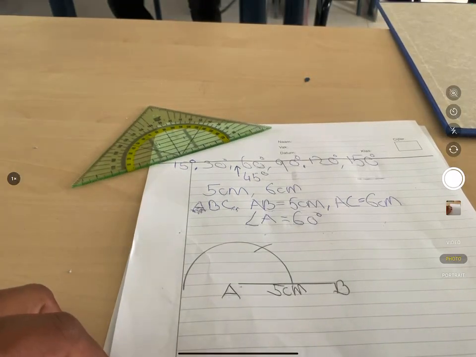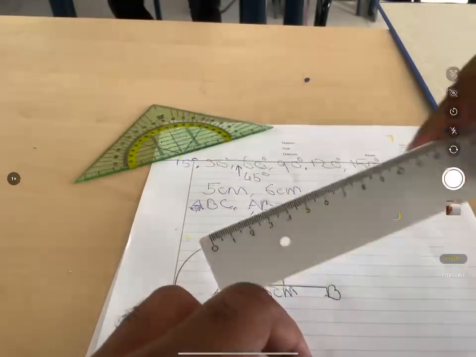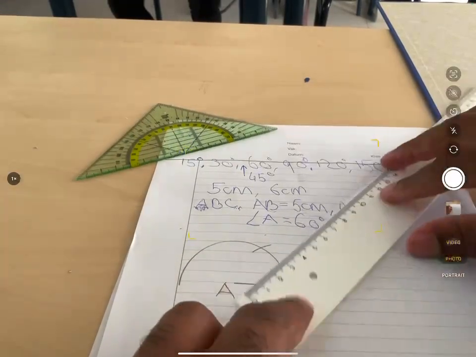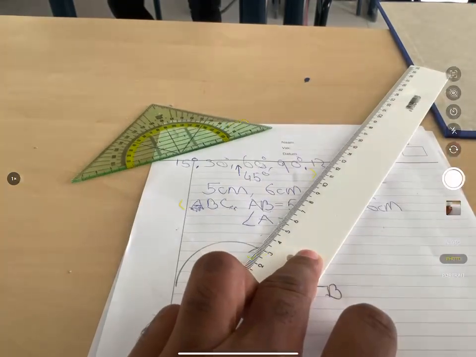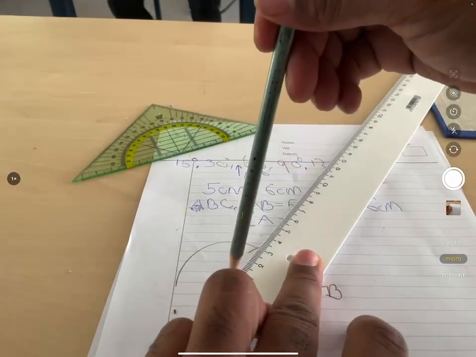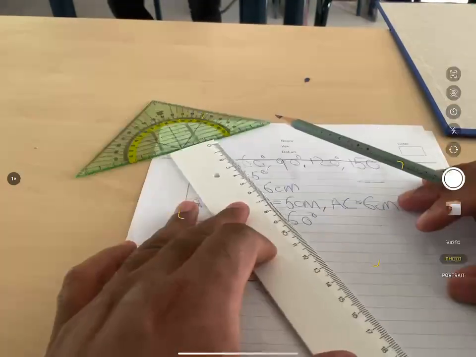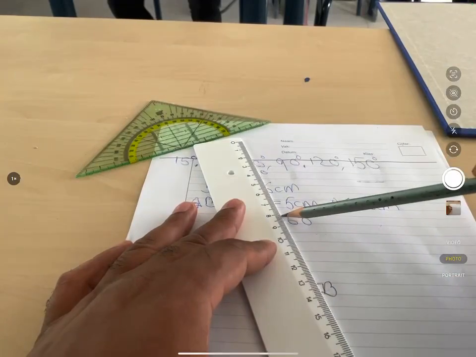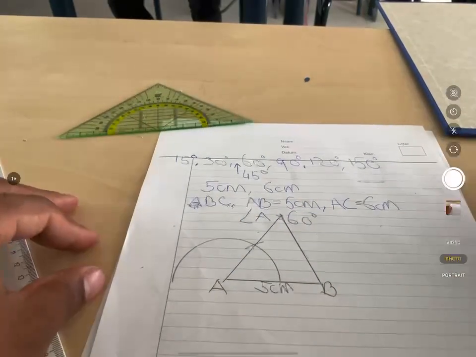So that angle is 60 degrees. And that line is what? 6 centimeters. There we go. And then you just close it. That's it. There we go.